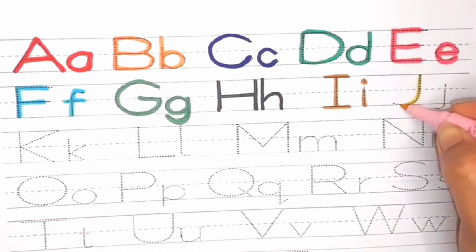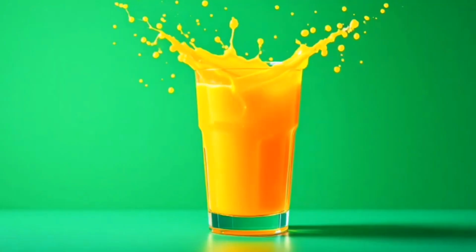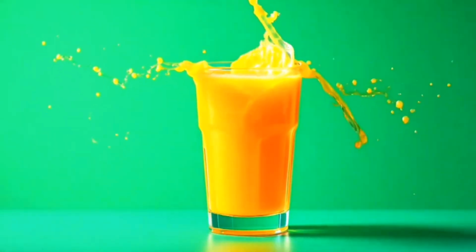J. Capital J. Small j. J for juice. Juice is a healthy drink made from fruits.